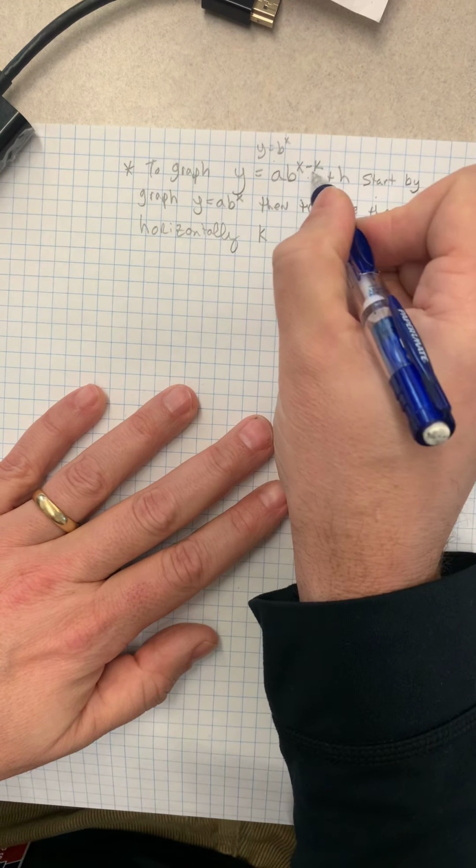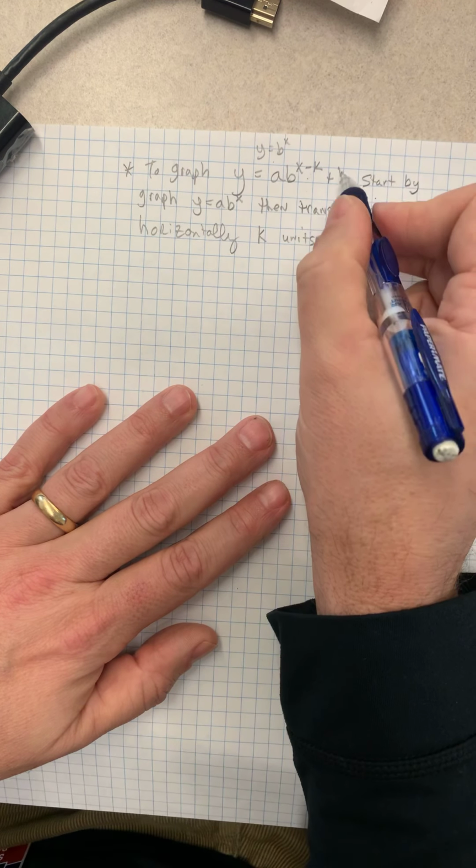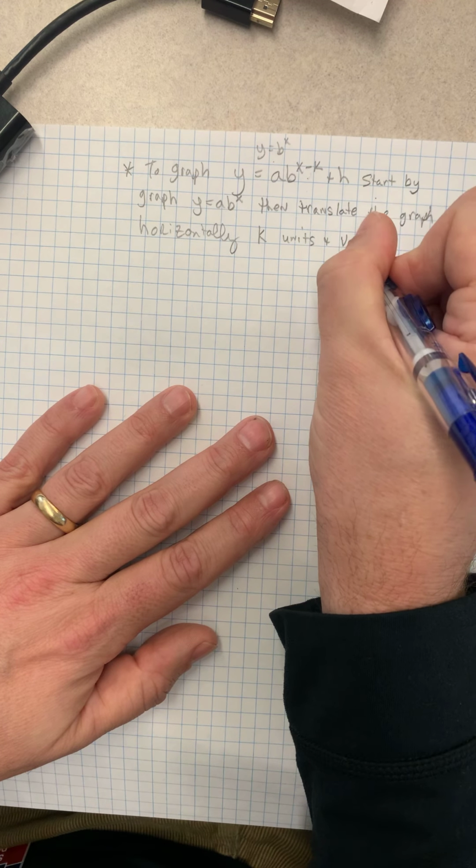H units, this is my left or right shift still. And it's going to shift up or down or vertically, K units.